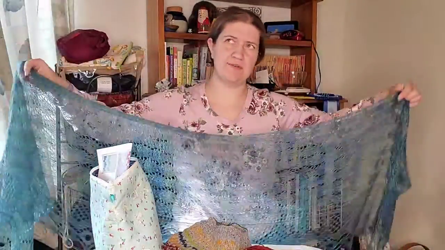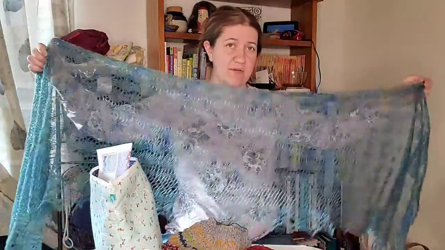Or 700 meters and it's 775 yards, whatever it is. This is a ton of yardage right here. But in a 100-gram skein of silk, because silk is lighter than the sea cell, you're going to have more yardage. So in 100 grams of silk that is spun the same way, you're going to get more yardage. And that's a very important thing to know.